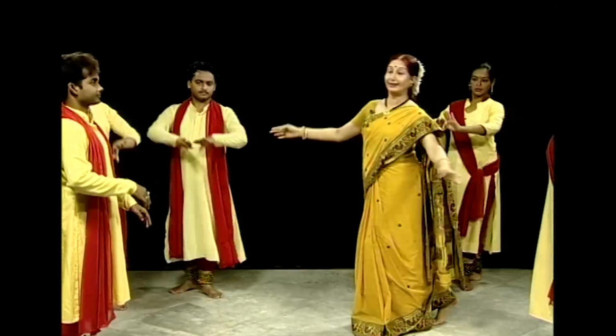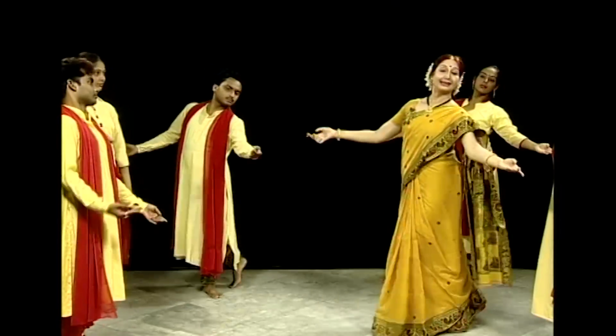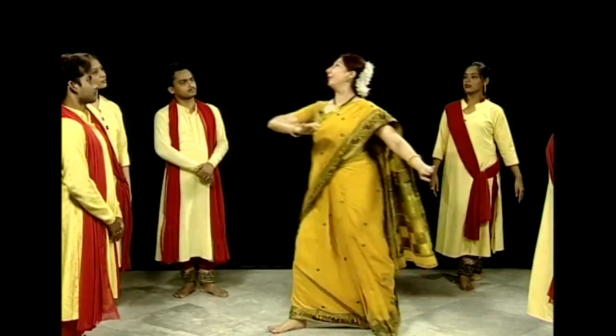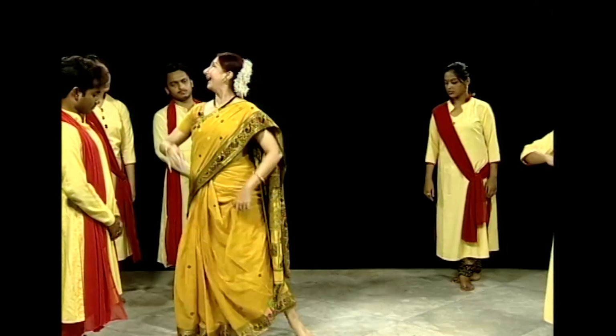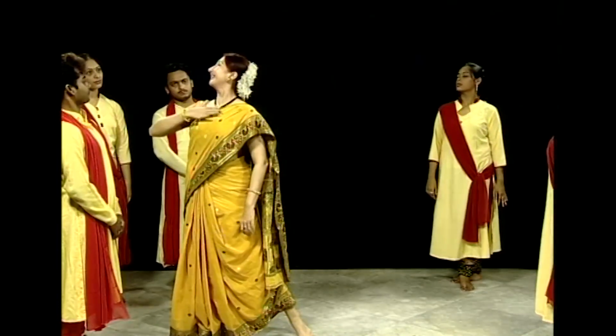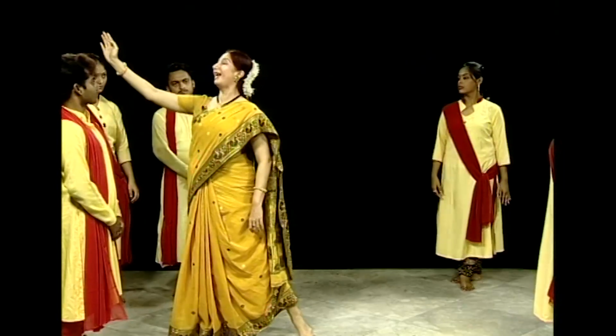Now for ta thei tat thei, the first part is the same as thei ta thei tat thei. We leave out the thei, but ta thei. So our body is swinging to this side, hands are here. So ta thei. But for ta thei, it's 1 2 3, and the body is as if trying to fly.